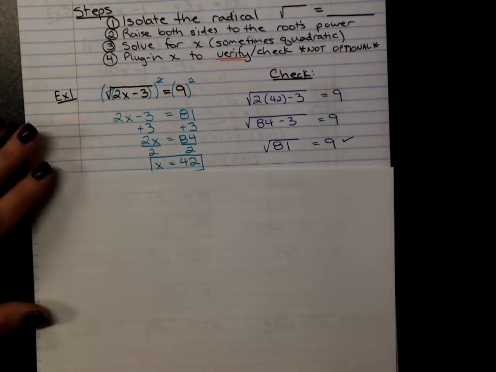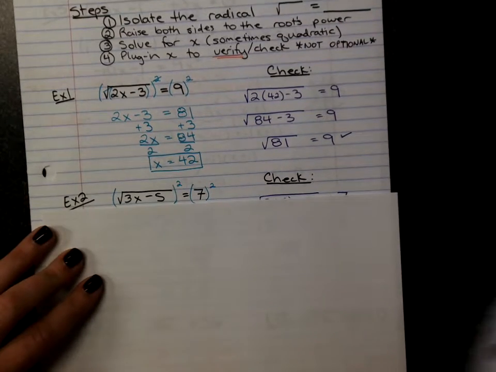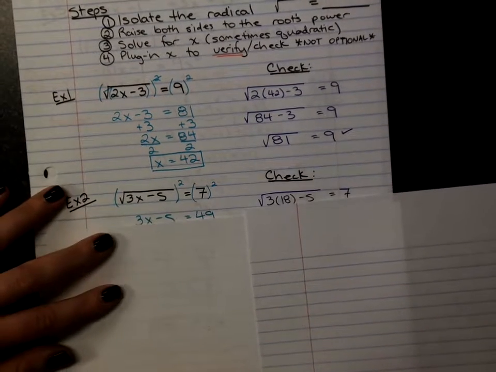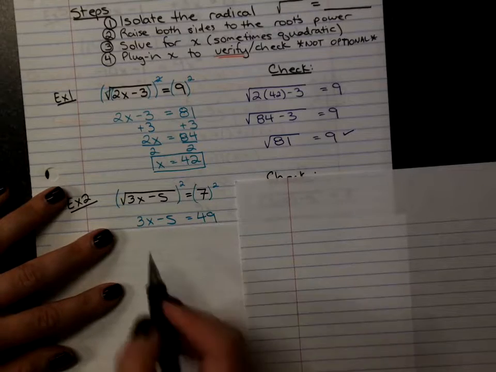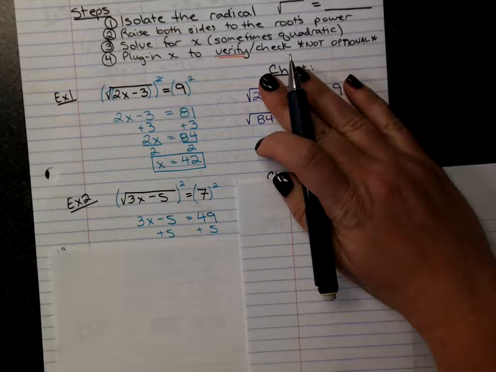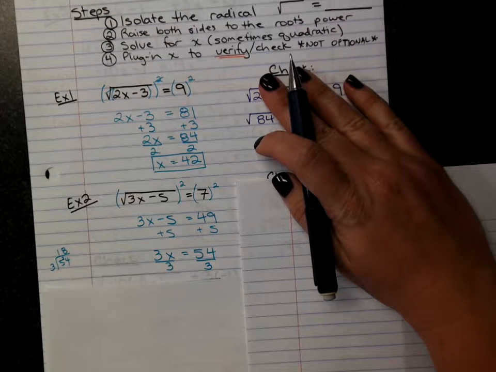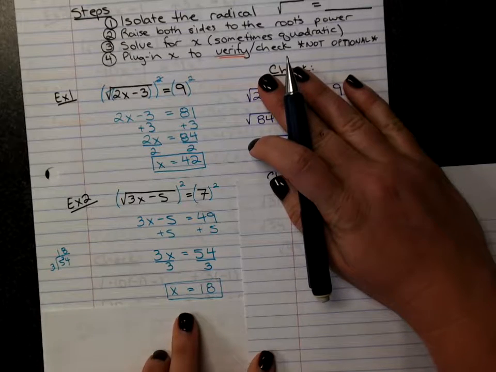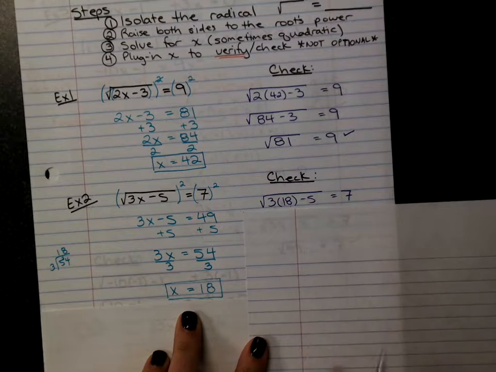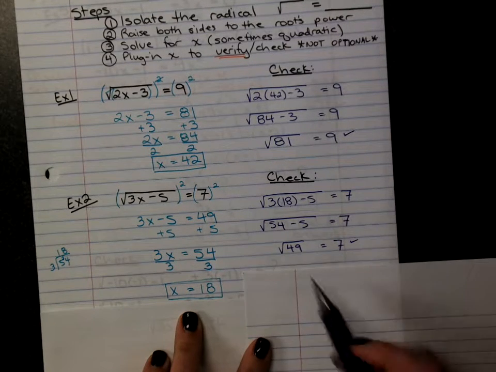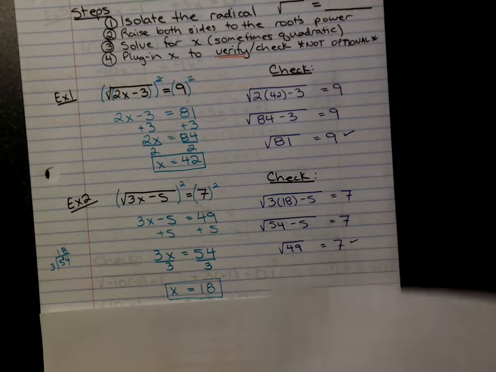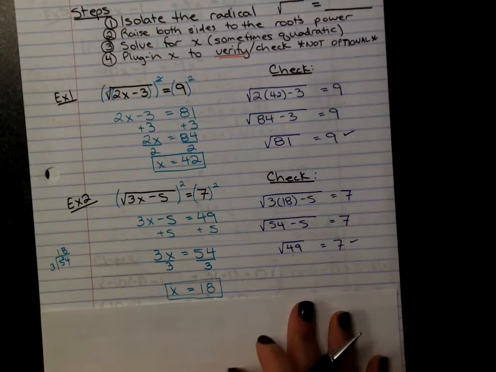Alright, so you make sure the radical is isolated. Once it's isolated, you can square both sides. Squaring the radical cancels it, so you're left with 3x minus 5 equals 49. From there, add 5, divide by 3, and you should get x equals 18. Once you have your answer, we're going to check. Plug in 18 where you see x, work it out, and make sure that whatever you get is a valid solution. So those are linear, nice and simple.